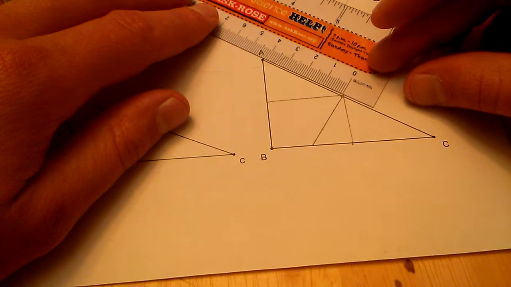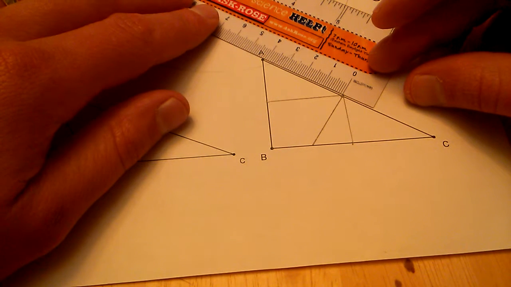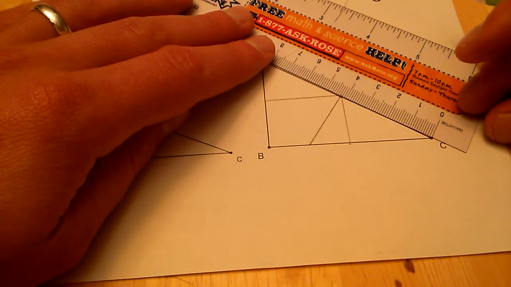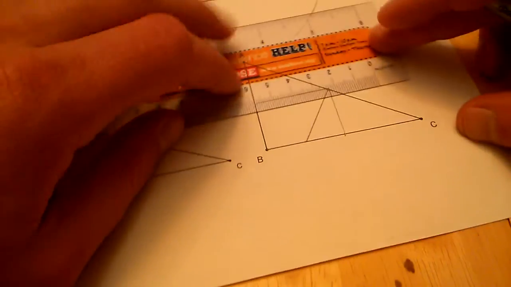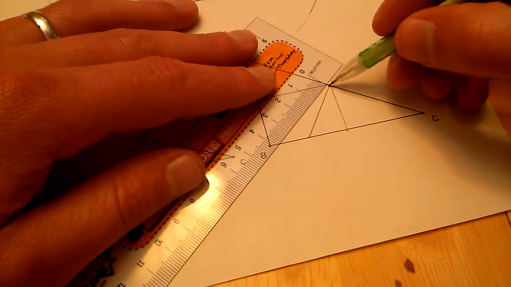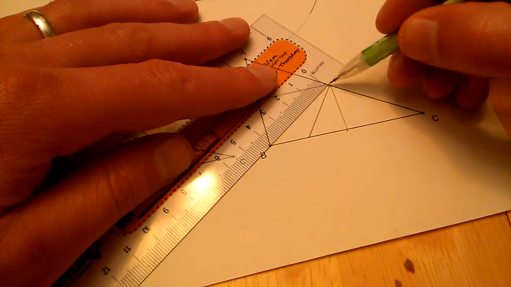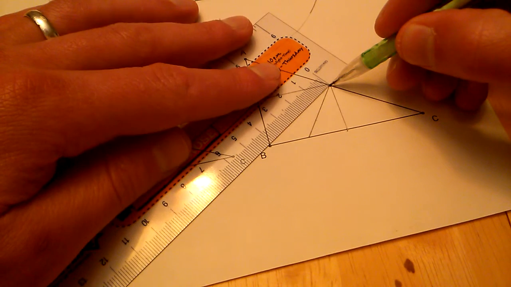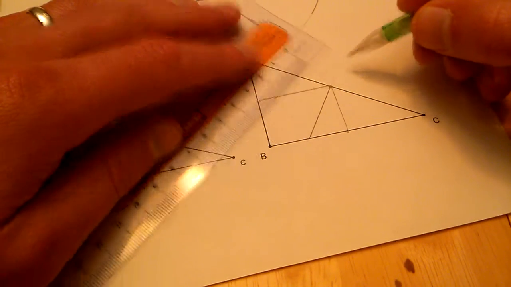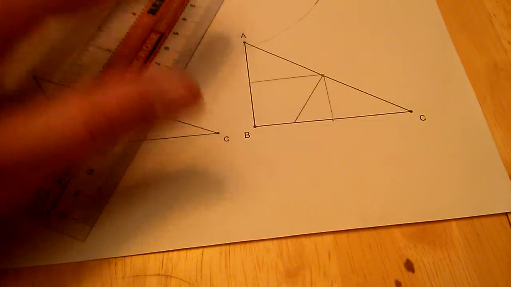And this one looks like 4.2 and 4.2. If I measure from here to here, that should also be 4.2. Look at that. So it's 4.2 to each vertex.